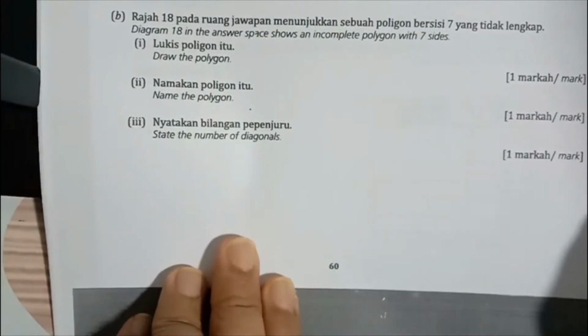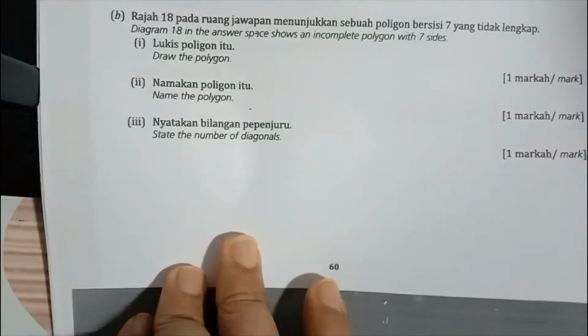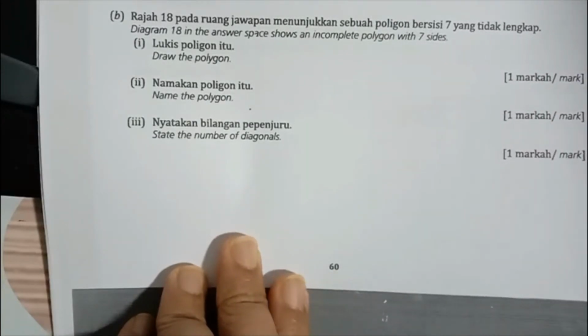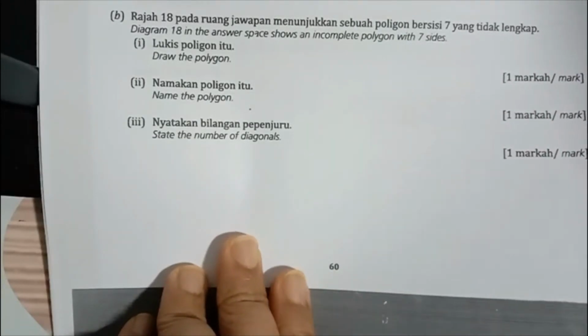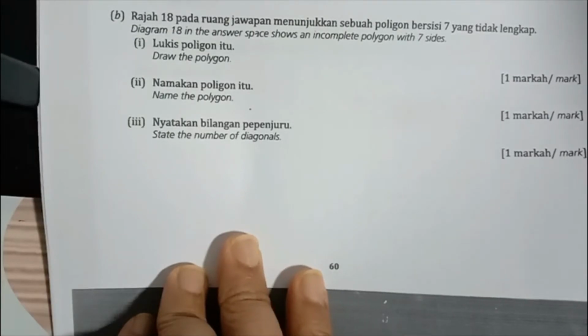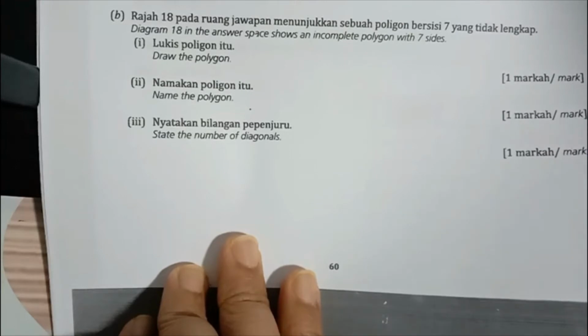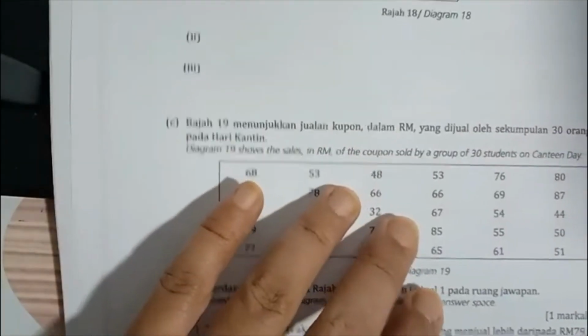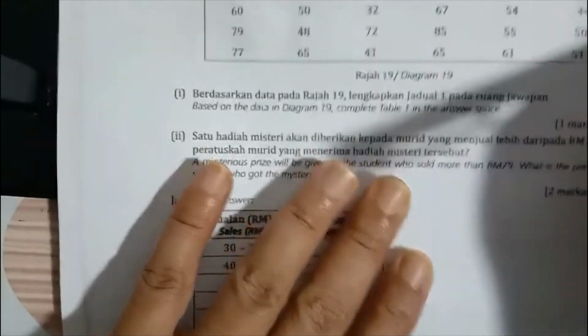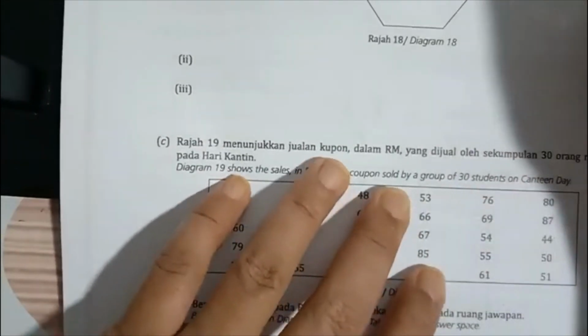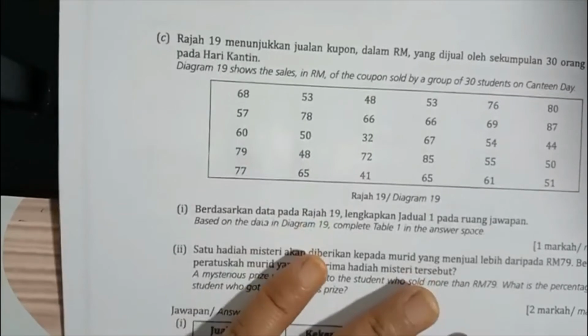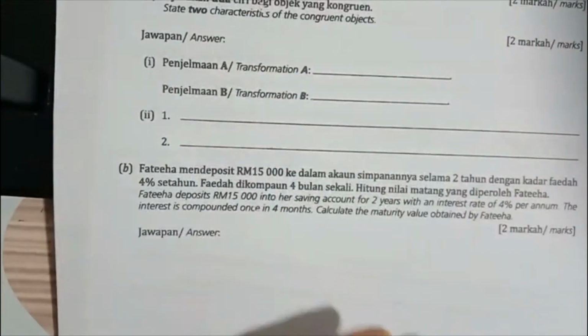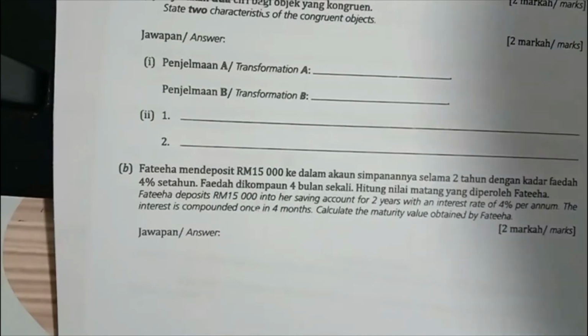Okay, part B. In diagram 18, answer space, there is an incomplete polygon with 7 sides. Draw the polygon, name the polygon, and state the number of diagonals. You don't need to measure all the angles, this one is just a sketch. Draw polygon, 1 mark.